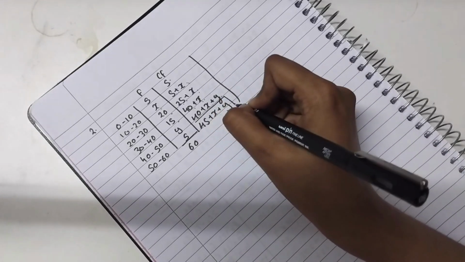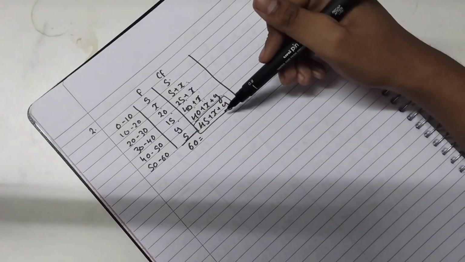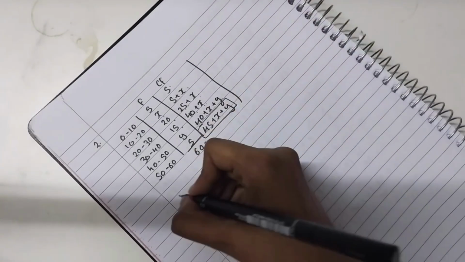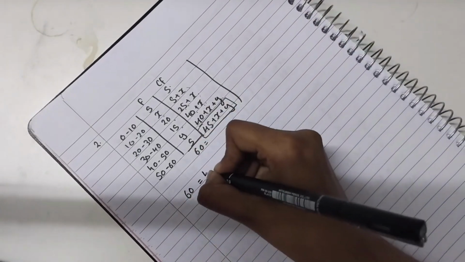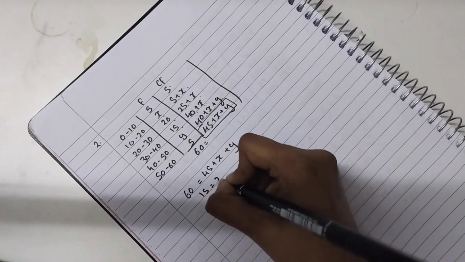This is equal to 60, because the cumulative frequency would be equal to the sum of the frequencies given. So we can write 60 is equal to 45 plus x plus y, and 15 is equal to x plus y.